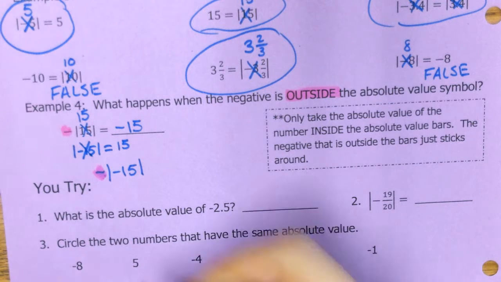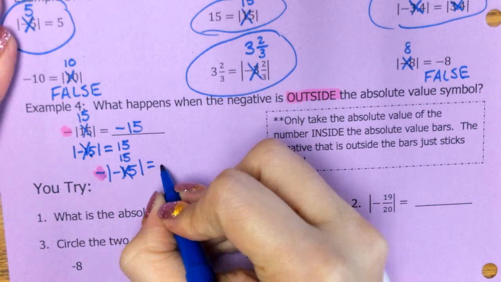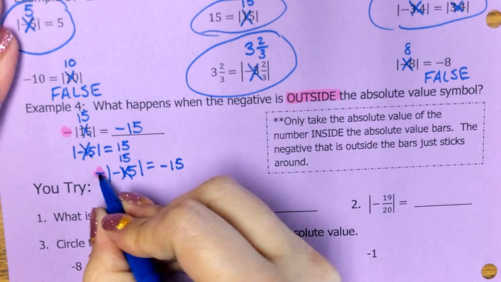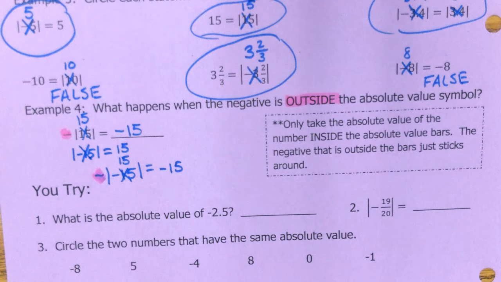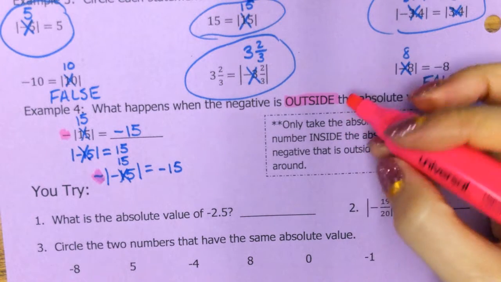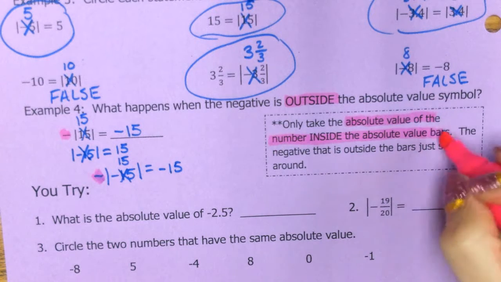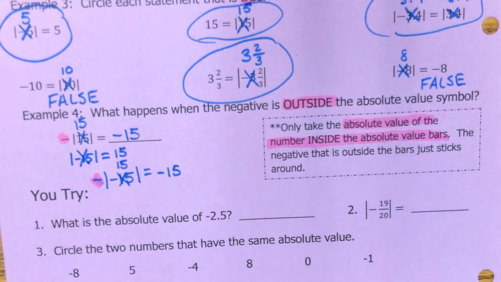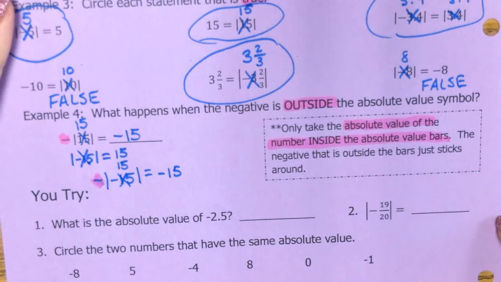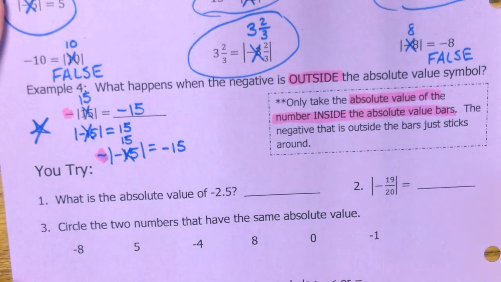So I would take the absolute value of negative 15, which I know is 15, and the negative sticks around because it's outside of the bars. So you only take the absolute value of the number inside the absolute value bars. Okay? If it's outside, it's not becoming positive. That's the only thing that's really a trick here, something you need to remember.